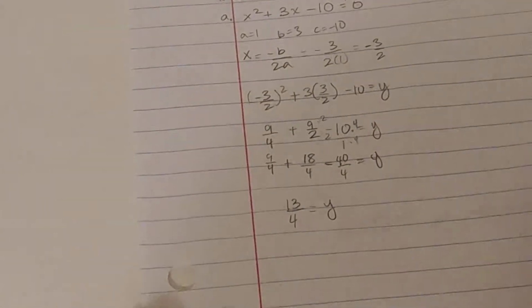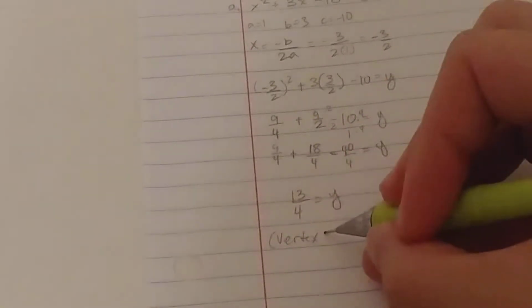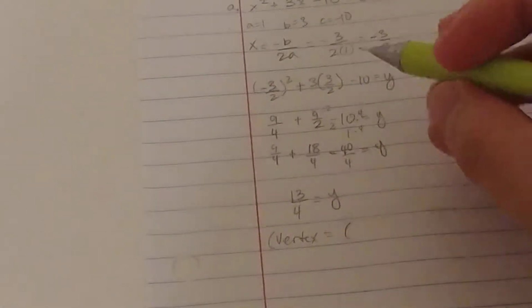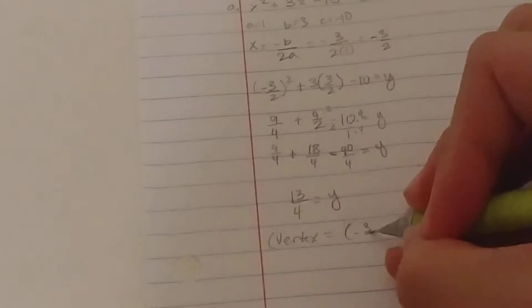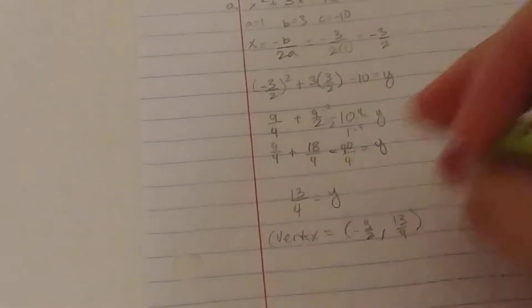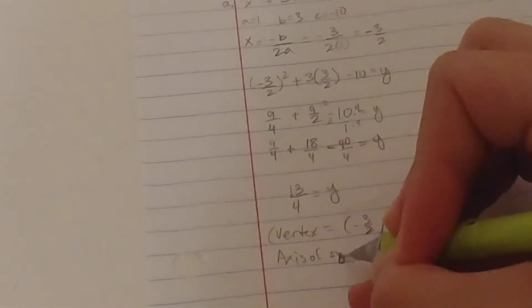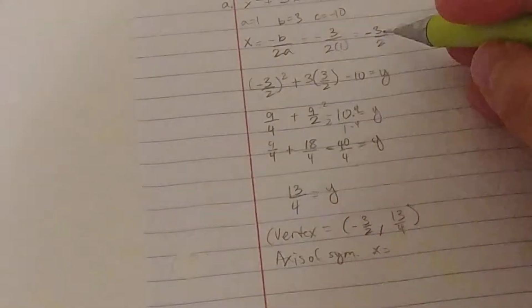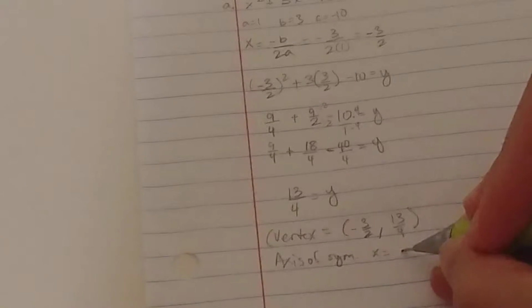The y is okay. So there we go, that's our vertex, x comma y. Our x was negative 3 halves and our y was 13 fourths. It's also a good thing to note the axis of symmetry. Remember, that's just x equals the x of the vertex, so here we have negative 3 halves.